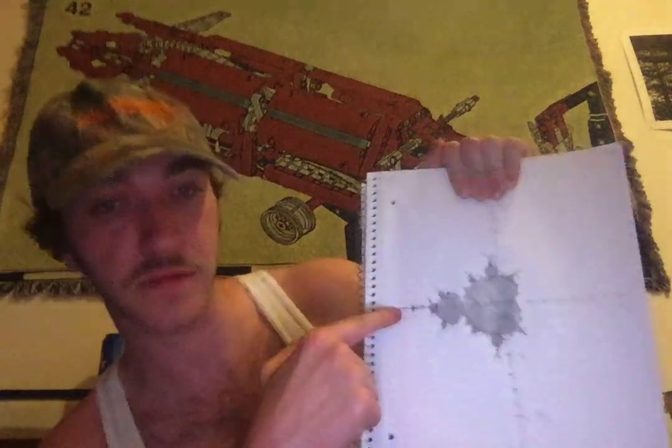So we have its furthest point, which is negative 2, and its furthest point on the positive end of the x-axis is only 0.25, and then it goes up to about 0.8 in this direction. But this black area is all of the points on the graph that belong to the Mandelbrot set, which I have yet to explain the function of.